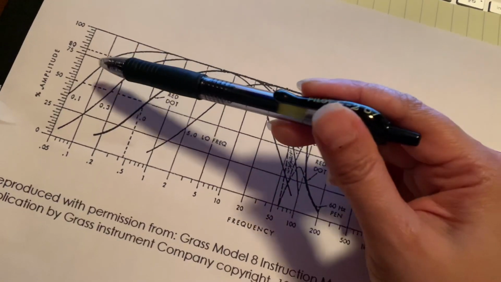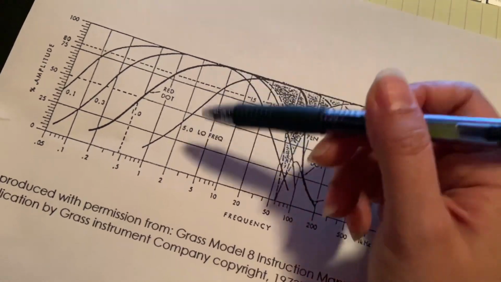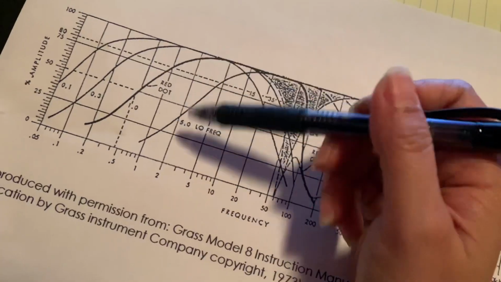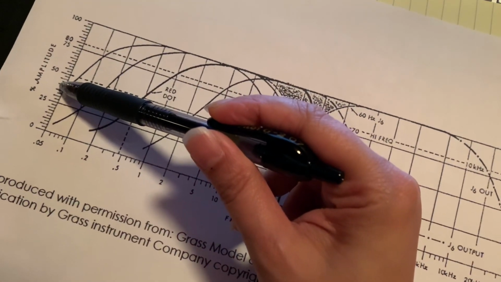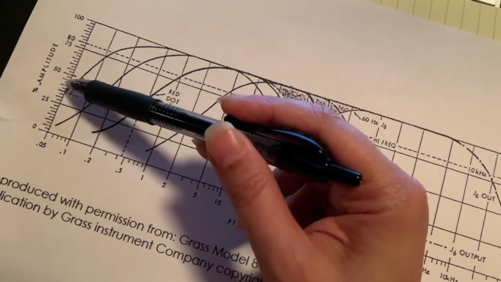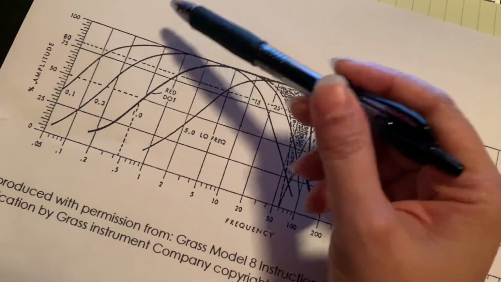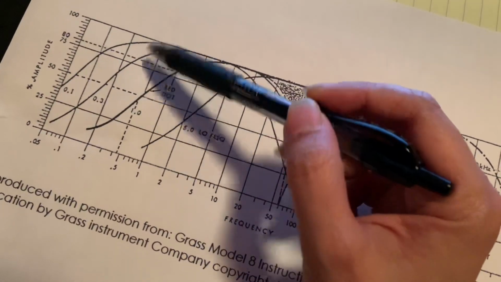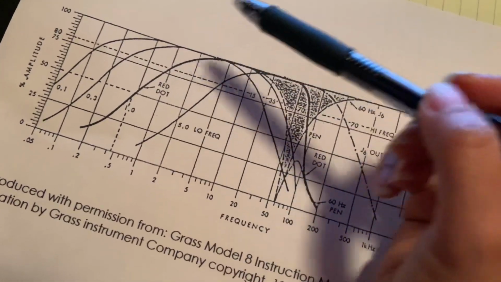So that means by using the 5 low frequency filter on a 2 hertz, we will be seeing probably 30% of the amplitude, and it will attenuate probably 60% of the amplitude right here.